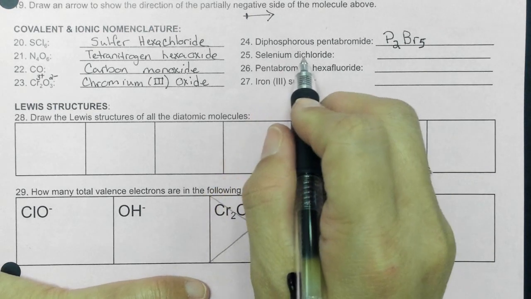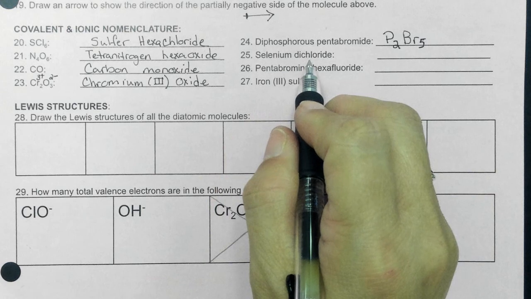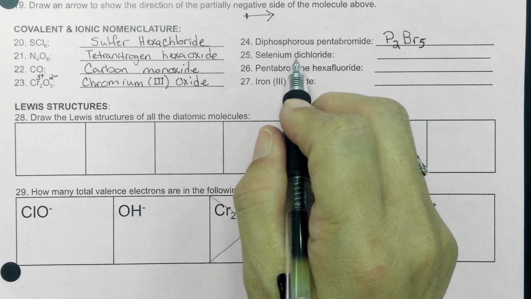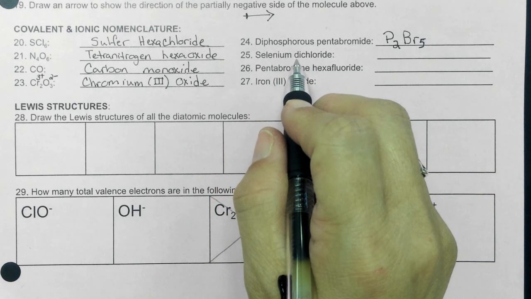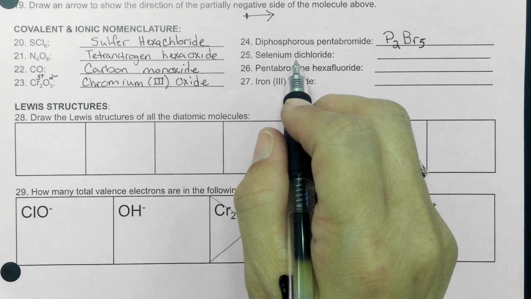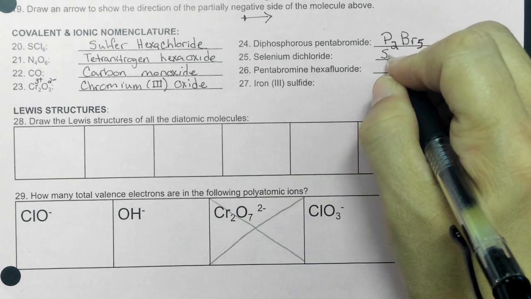Next, selenium dichloride. So because of that prefix di, I know that it is covalent, so I just have to look up the symbol for selenium. SeCl2.